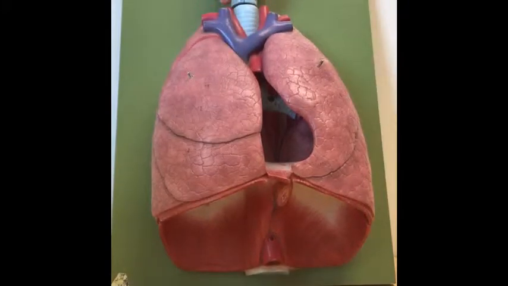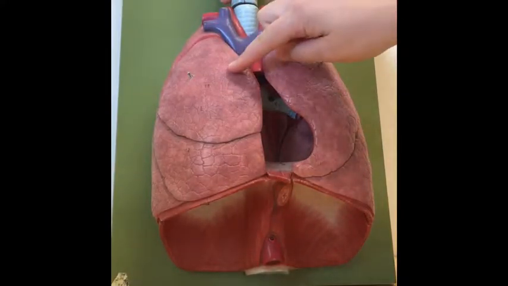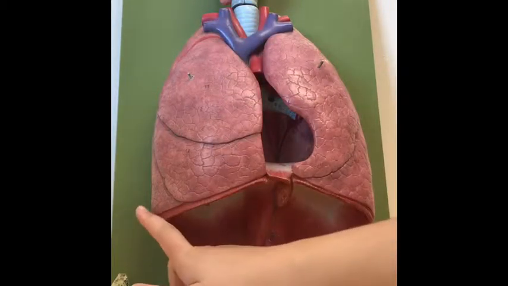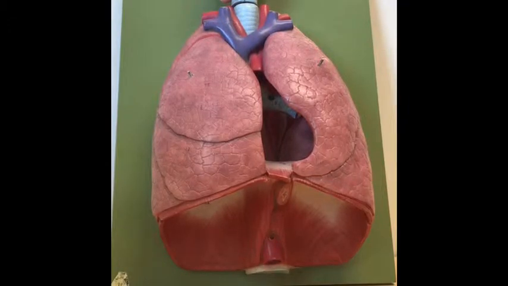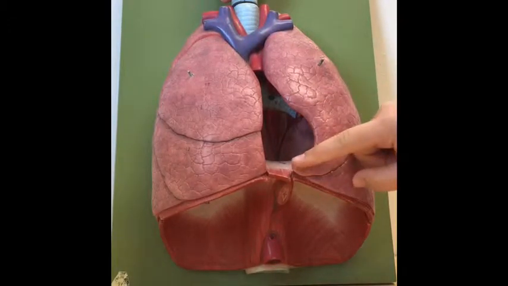In the lungs, you have 3 lobes on the right and 2 on the left, starting with the superior lobe, middle, and inferior. Next, you have the cardiac notch, which is a cutout for the heart.